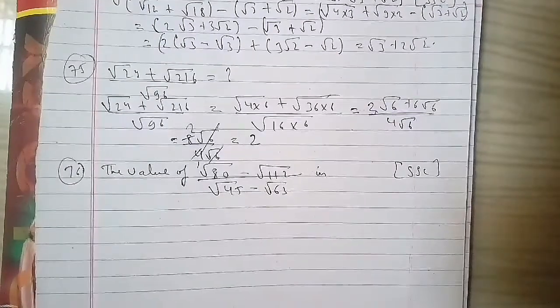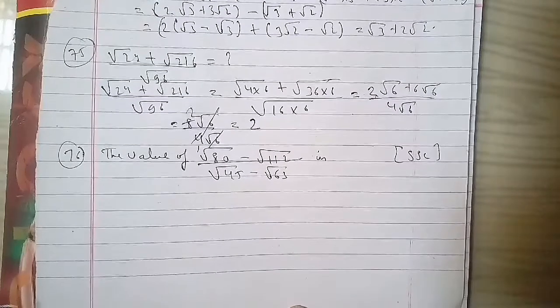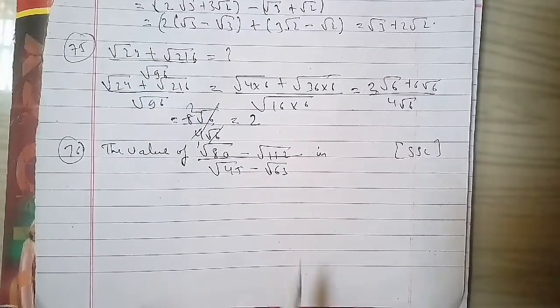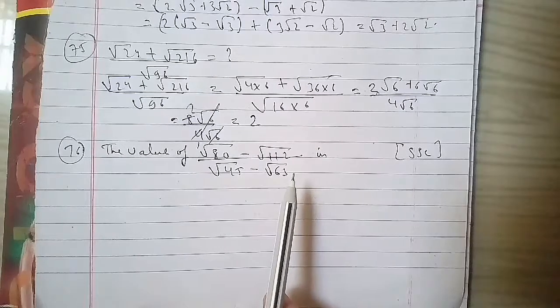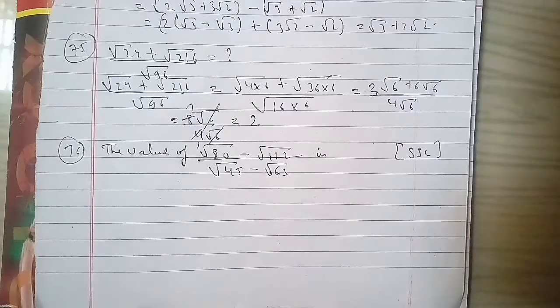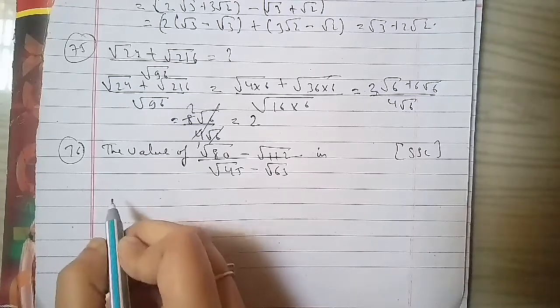The square root of 16 is 4, so we get 4 under root 5 minus 4 under root 7.